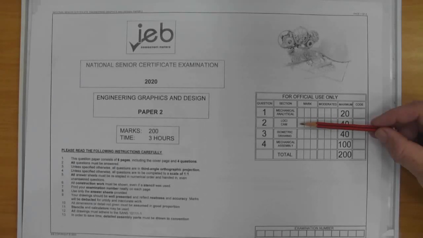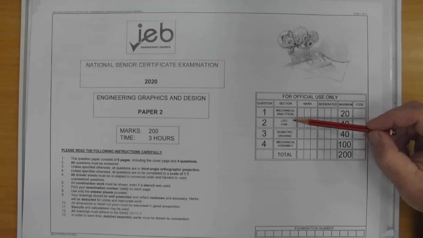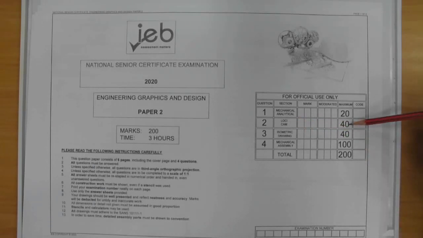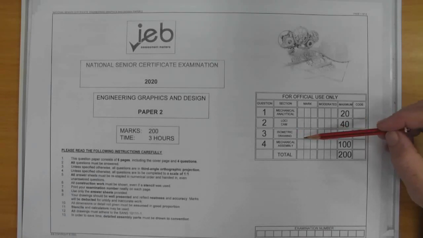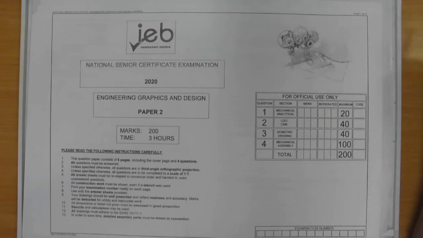We've got the LOCI CAM only for 40 marks. So there's no split here, there's no mechanism and cam drawing, only a cam. There is an isometric and a mechanical assembly. So let's get ready to take a look at the mechanical analytical for 20 marks.